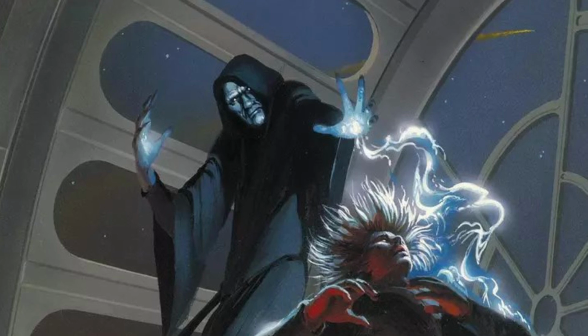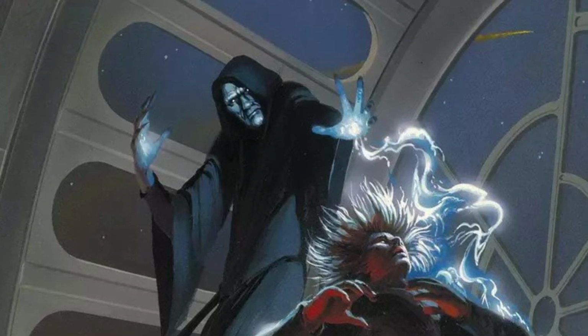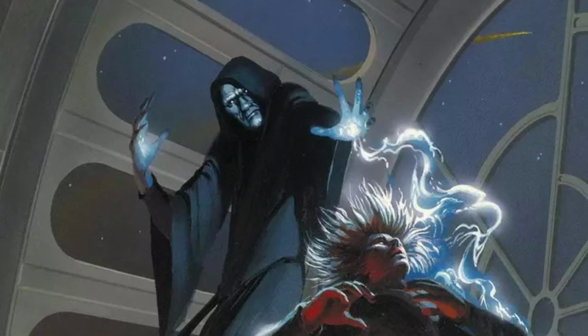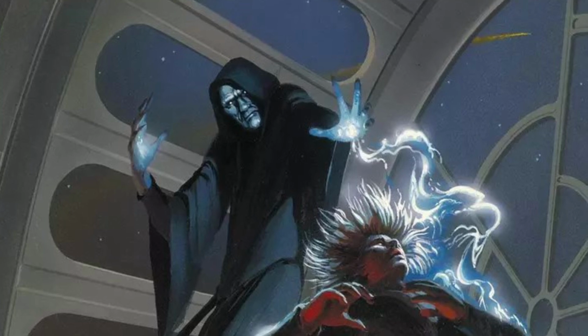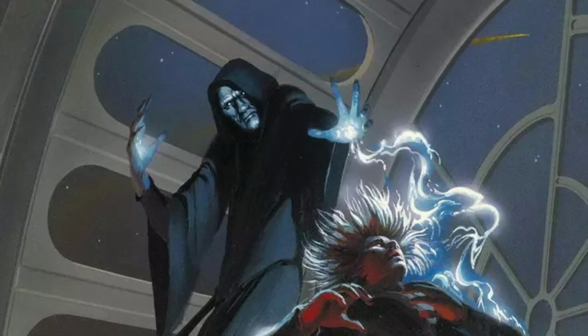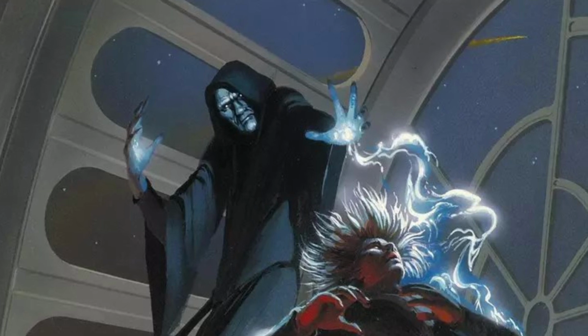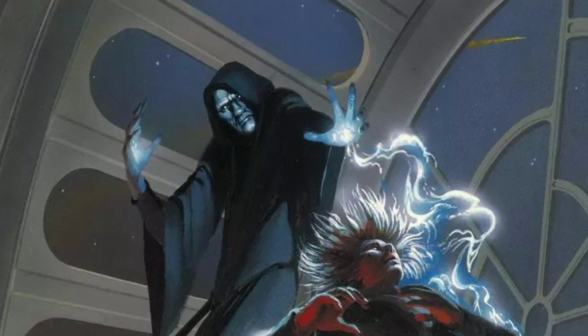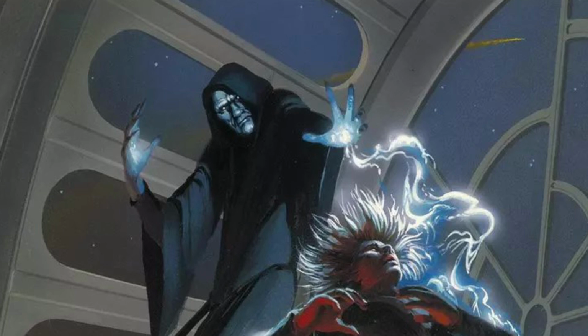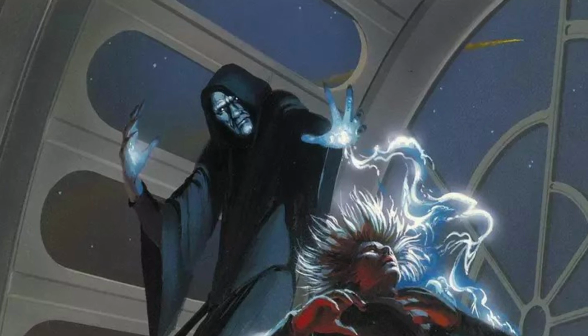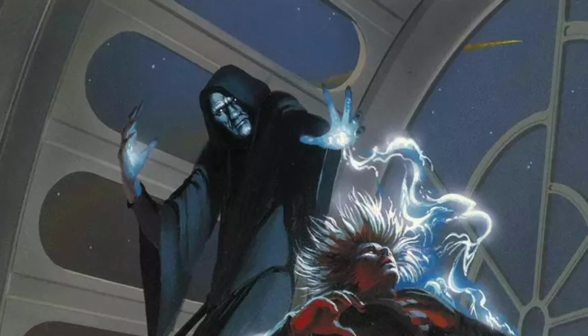Really creepy. You can feel the pain going through Luke's body just based on the way he looks and his expressions. That iconic window of the Death Star where Palpatine can look out and see the battle happening and see his foretold victories. Really cool.